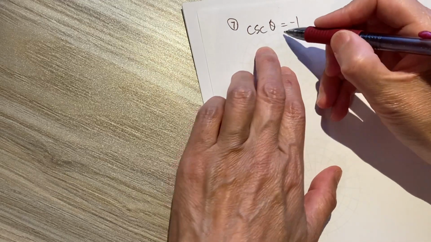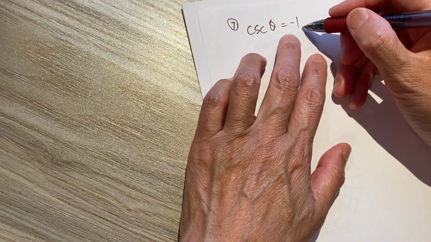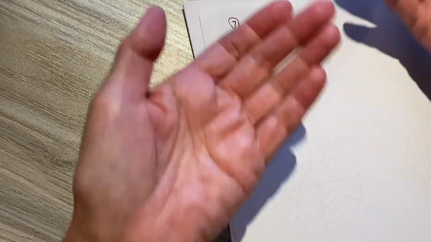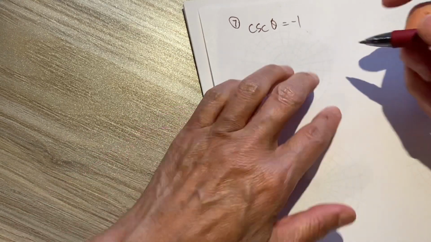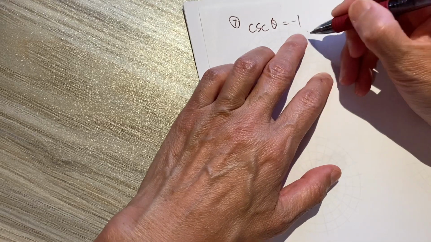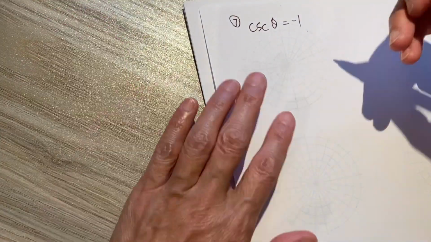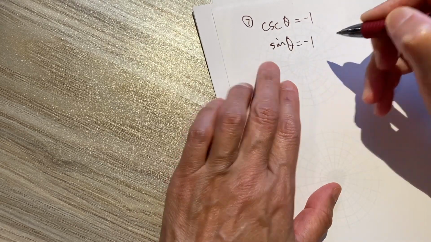So if cosecant is negative 1, the sine will be negative 1. The reciprocal of 1 is also 1, and 1 divided by negative 1, it's the same thing. So sine theta is negative 1.